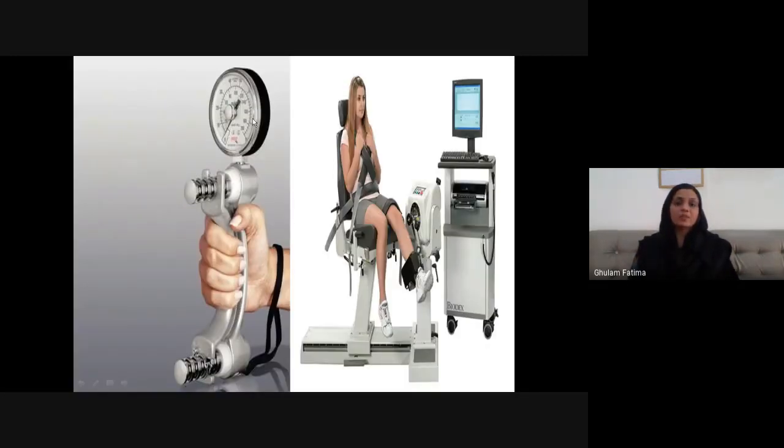That is a very objective measurement. Manual muscle testing is a subjective measurement, but the handheld dynamometer is an objective measure. The objective measurement can be taken by a handheld dynamometer, and another method is the isokinetic dynamometer. Now, this is the setup which is called an isokinetic dynamometer.